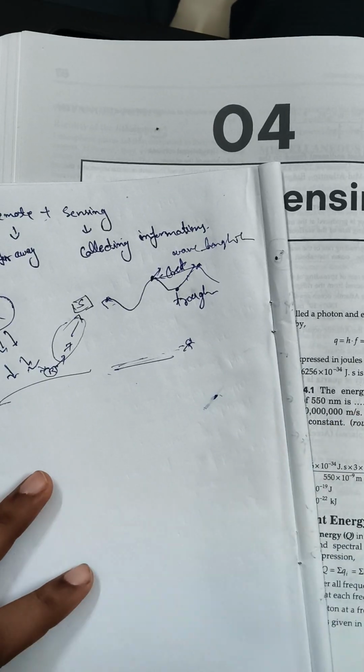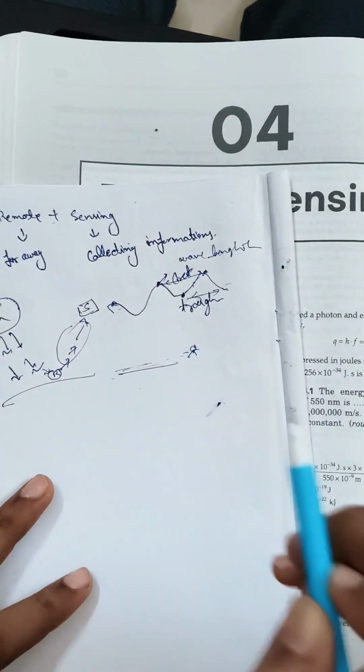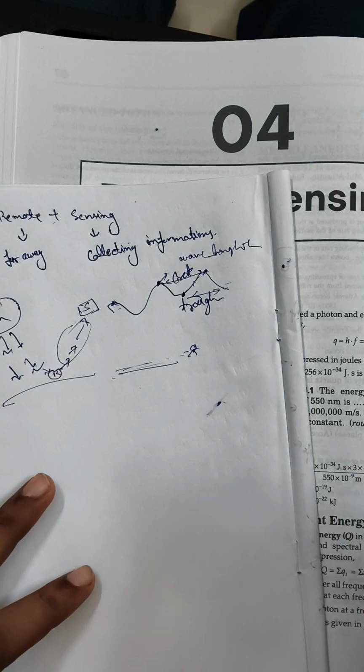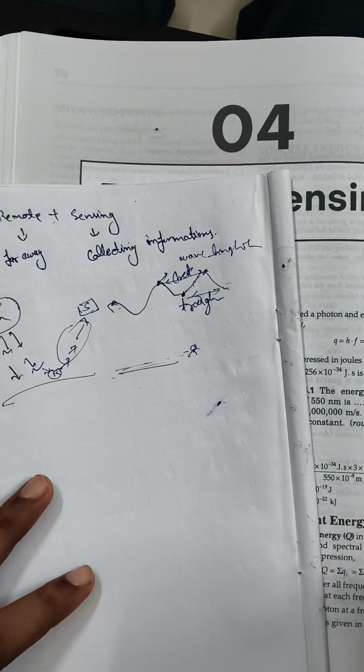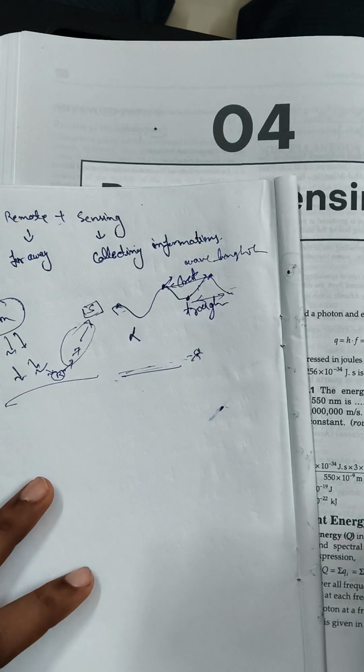Or the distance from one trough to the next trough is called wavelength. So we can define wavelength as the distance between two consecutive crests or two consecutive troughs of a wave, and it is represented by the Greek letter lambda.